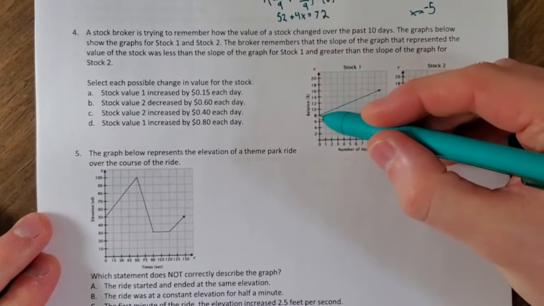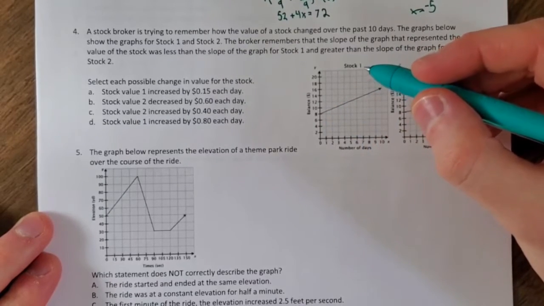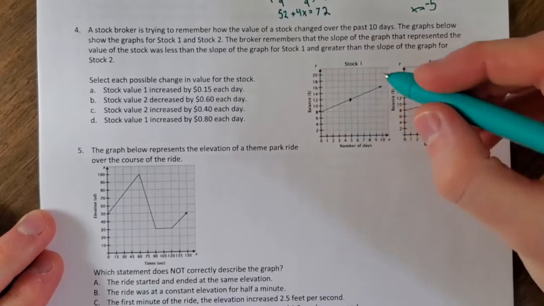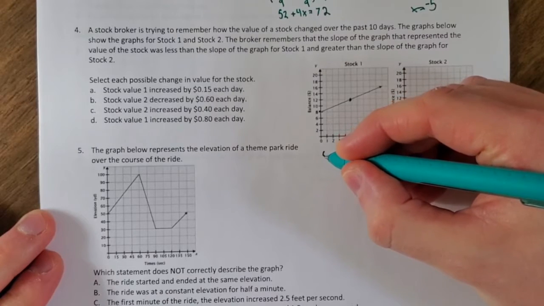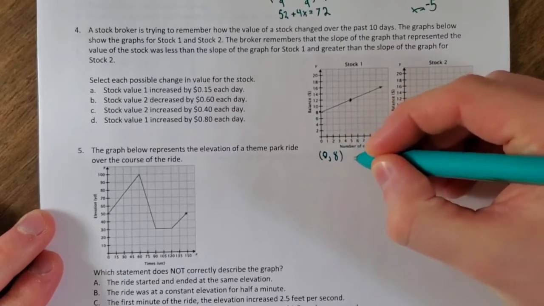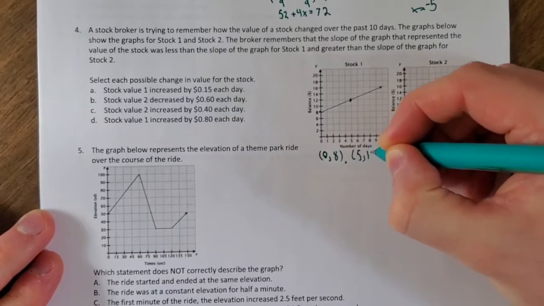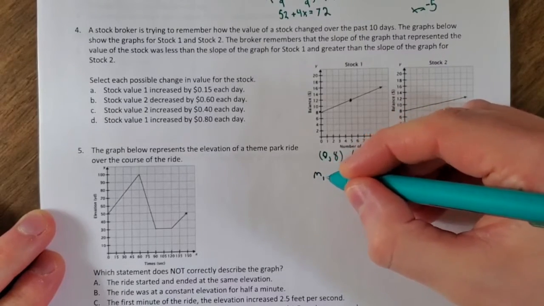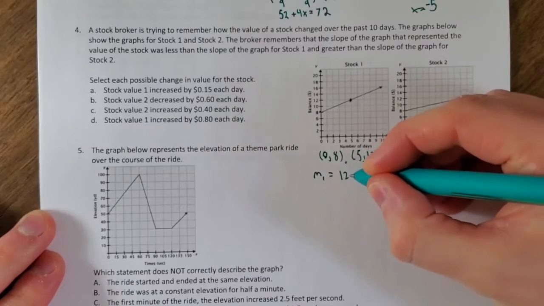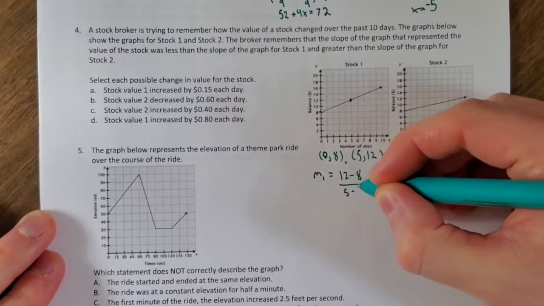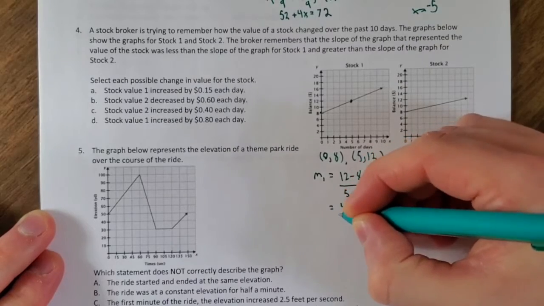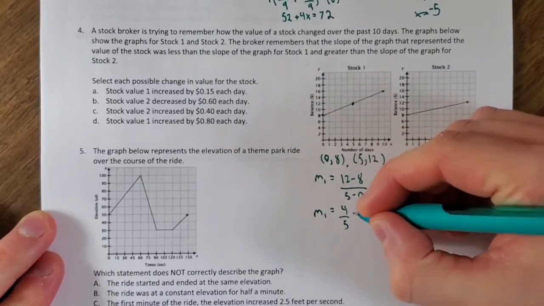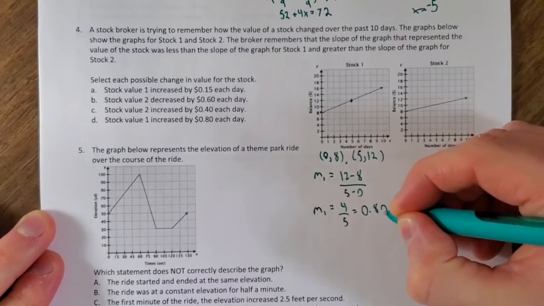Looks like we're going from 0, 8, and the next point that looks easy to read will be right here, so our 5, 12. So we've got 0, 8, and 5, 12 for our points that we can use to find our slope here. Let's take our slope, we'll call it M1 since we do have 2 graphs. 12 minus 8 over 5 minus 0 is equal to 4 over 5, which all of these are decimals. So let's convert this one to a decimal. 4 over 5 gives us 0.8.